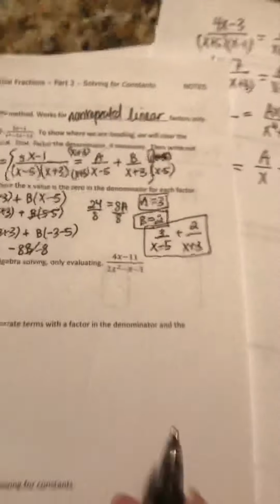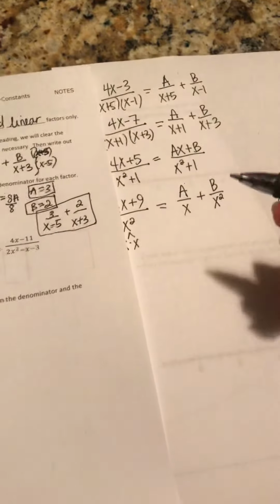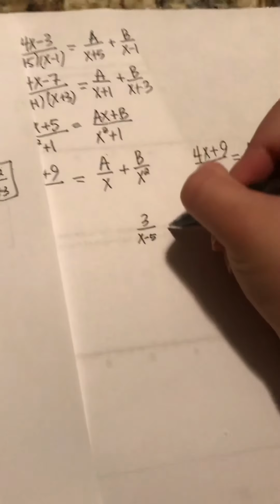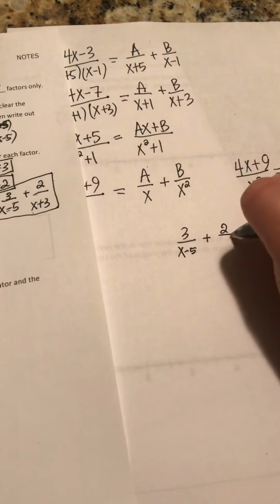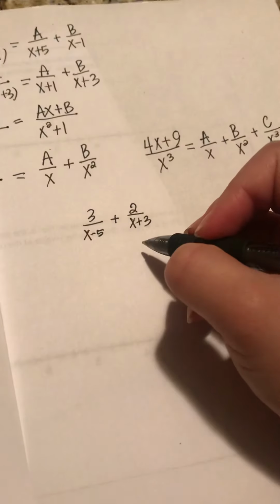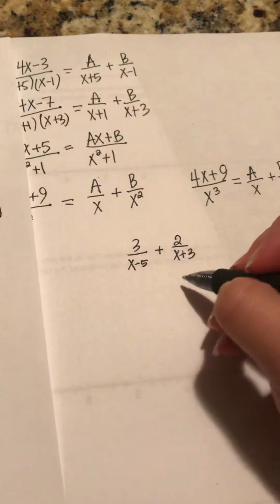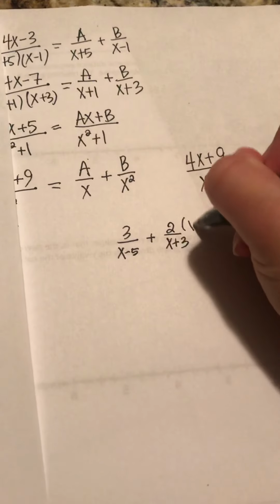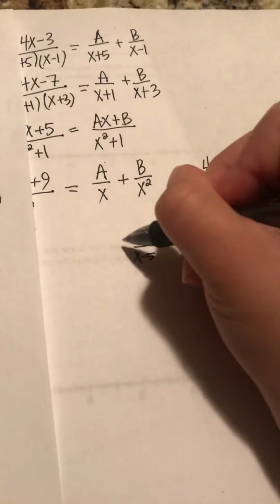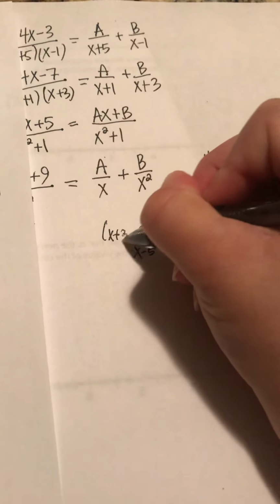So let's test it. Let's make sure this works. I'm going to actually pull this on the scratch paper that I was working on earlier. Okay, so if I have 3 over x minus 5 plus 2 over x plus 3, and I want to add them together, well, we know if we're adding fractions, you have to have a common denominator. So we're going to multiply this by x minus 5, and we're going to multiply this one by x plus 3.